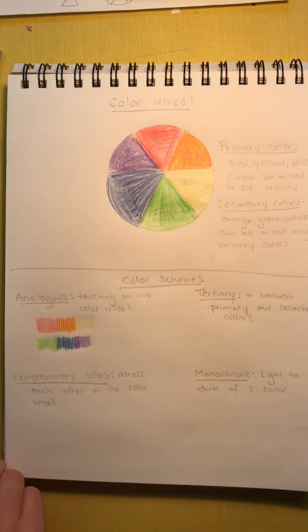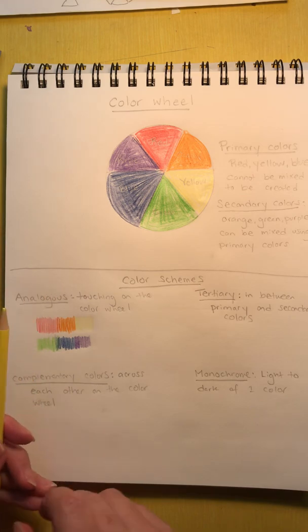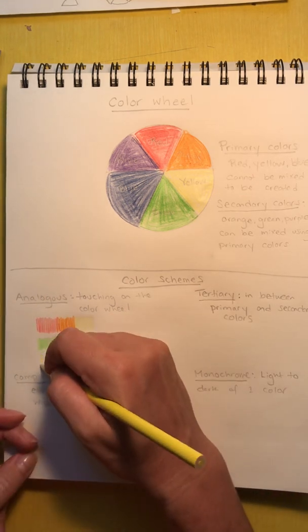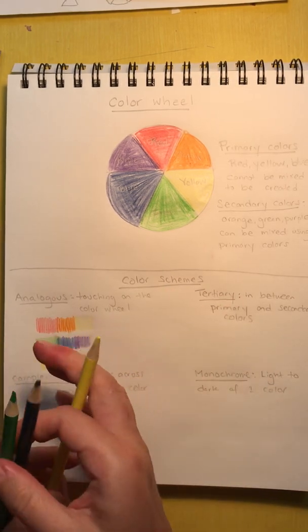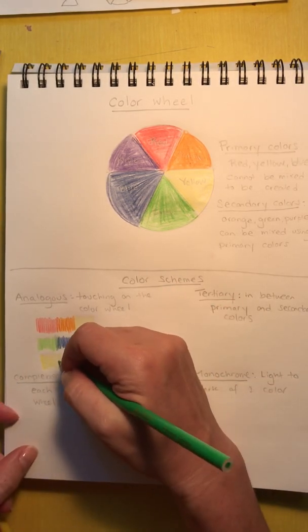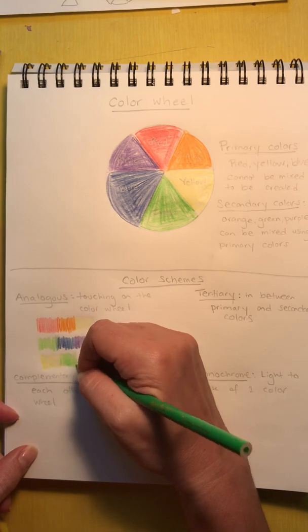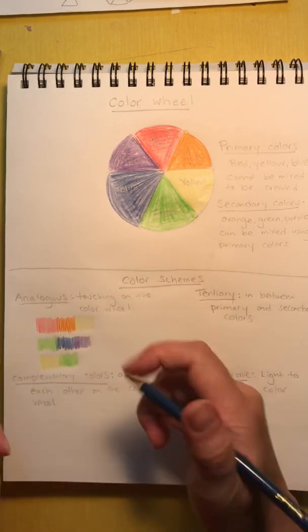And another one I might try is yellow to green to blue. So these are just colors that are close together on the color wheel. Yellow, they're touching. And they look really nice together, I think.